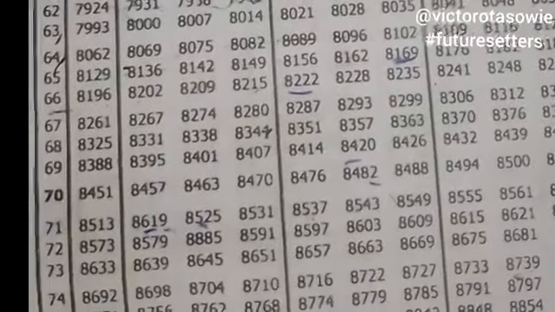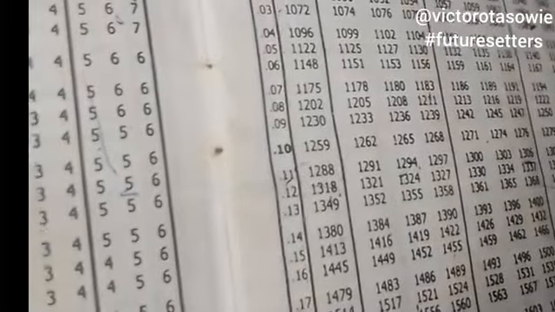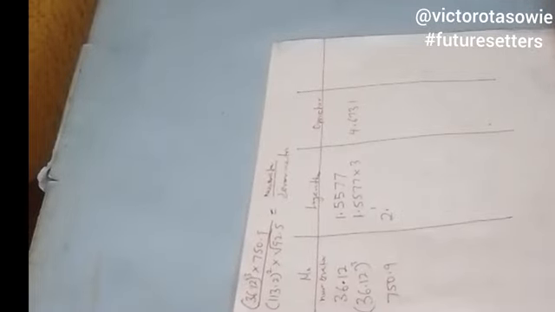Under 8751, the difference 9 is 5. Difference 9 is 5. I don't know if you can see it.